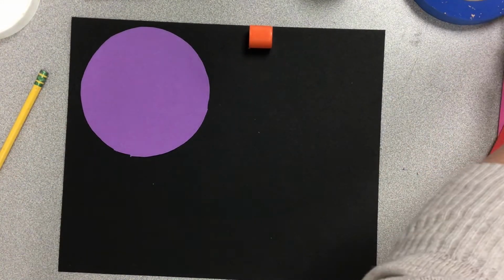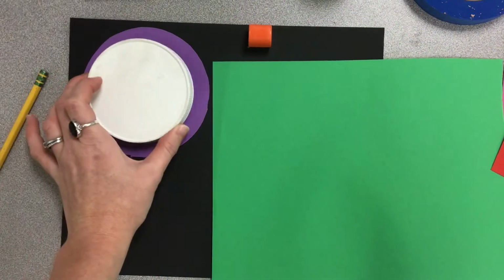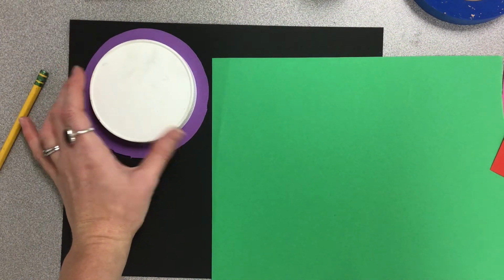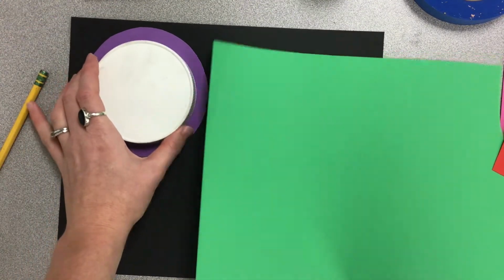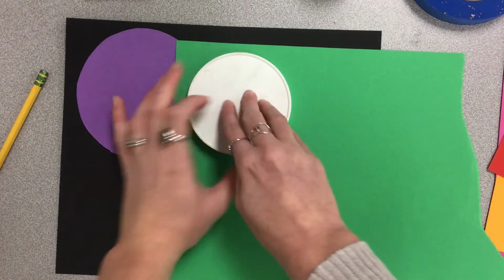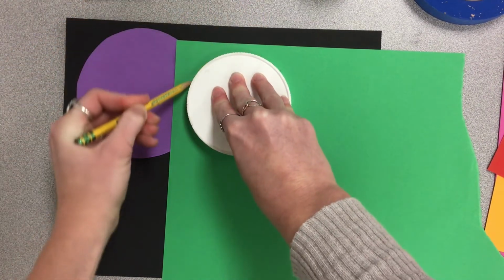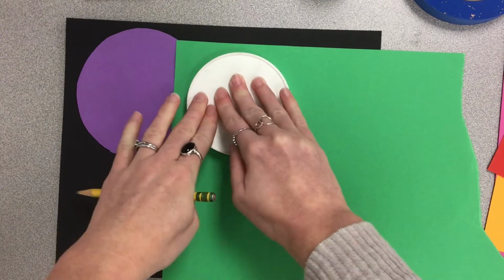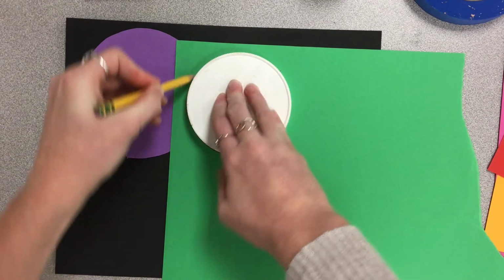Then I'm going to take a different color, and I'm going to take my smaller lid. See how you will still see the purple around it? So I want to make sure that my next lid is smaller. Place it on that next color paper, take my pencil and trace around. I'm holding with one hand and I'm tracing with the other as best as I can.